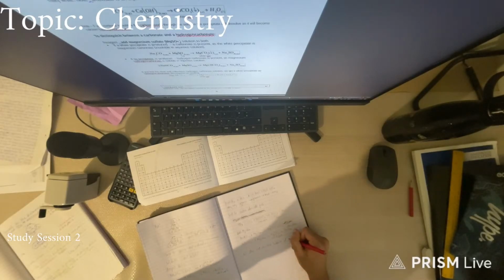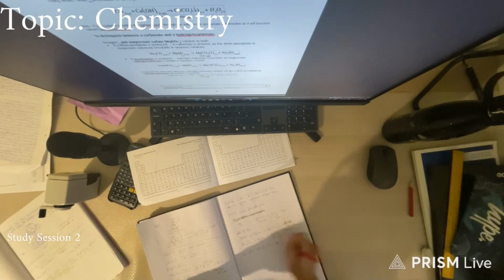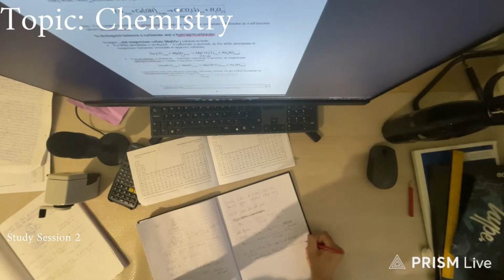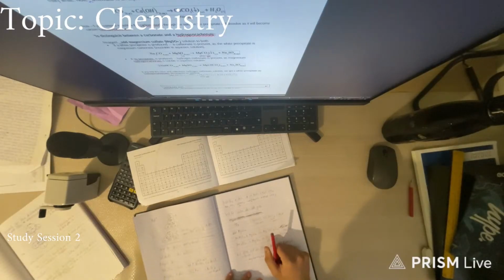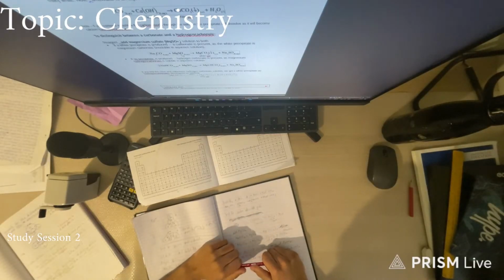If you boil the clear and colorless solution of hydrogen carbonate, then we know that hydrogen carbonates decompose on heating. That's why temporary hardness can be removed by boiling.